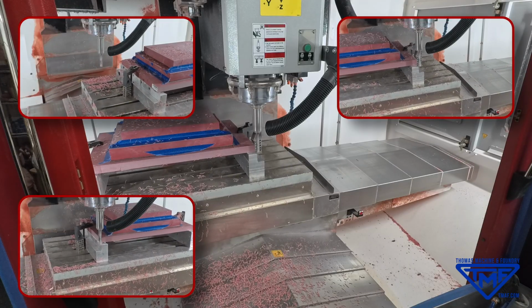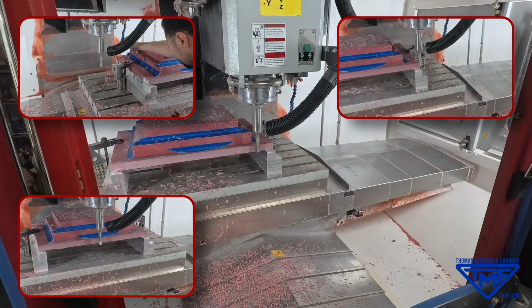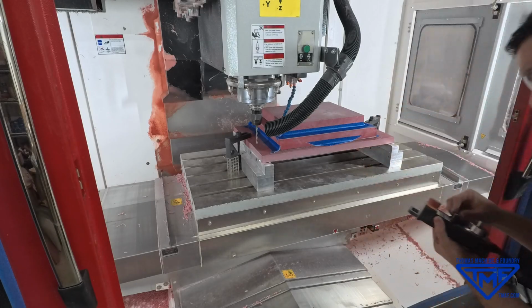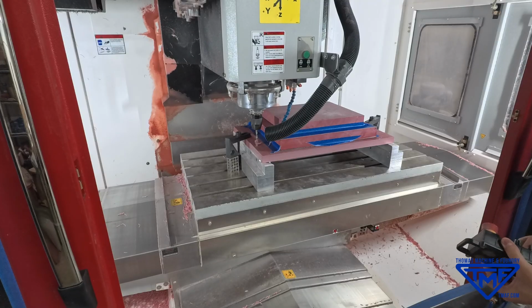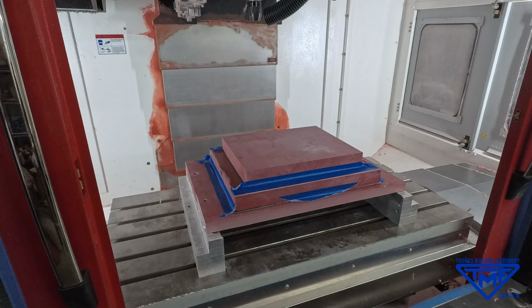If a feature ever needs to be repaired or remachined, the pattern can be returned to the machine, aligned using these reference surfaces, and brought back to the exact same location. With these reference surfaces established, the mounting holes are machined into the pattern. These allow the pattern to be securely attached to the parallel blocks. The pattern is now locked into position. No movement, no shifting, just a solid connection between the pattern and the machine.